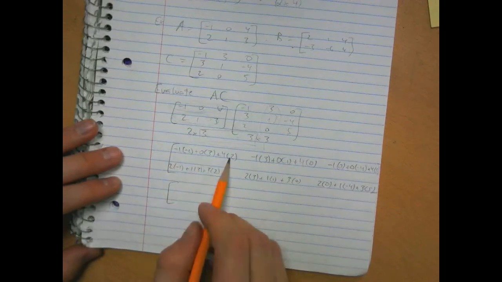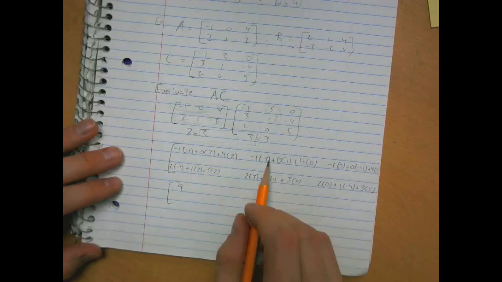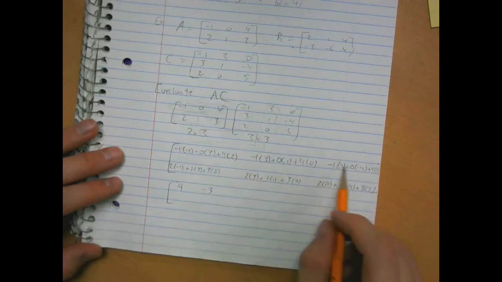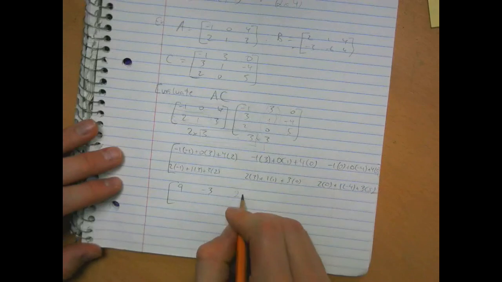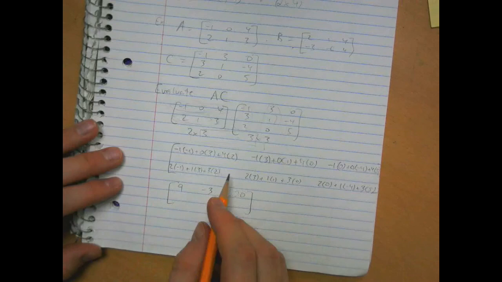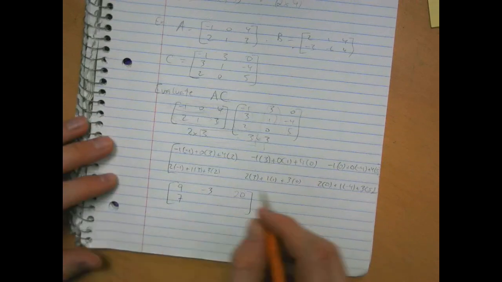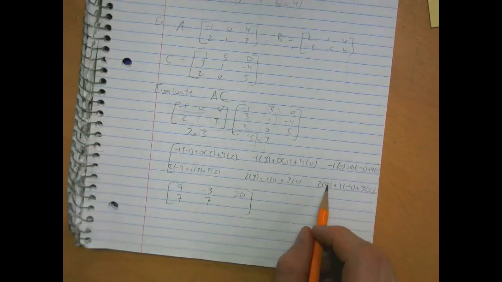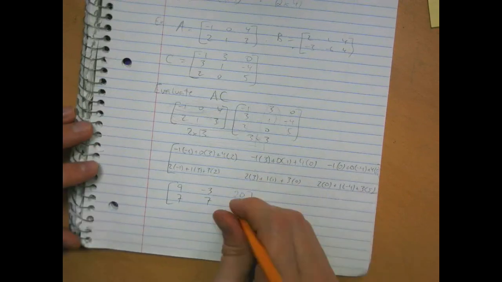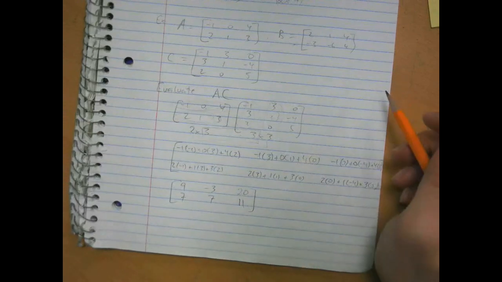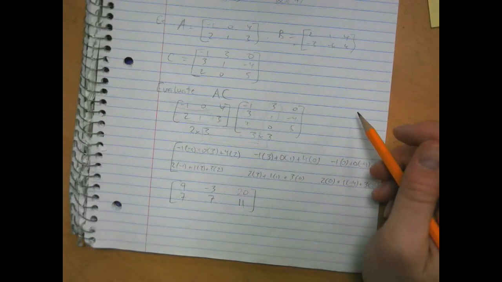1 plus 0 plus 8 is 9, negative 3 plus 0 plus 0 is negative 3, 0 plus 0 plus 4 times 5 is 20. We have negative 2 plus 3 plus 6, which is 7. We have 6 plus 1 plus 0, which is also 7. 0 plus negative 4 plus 15 is 11. So that's how we go about multiplying matrices.